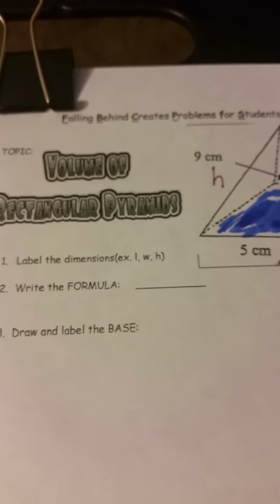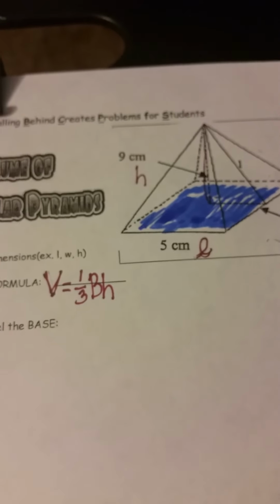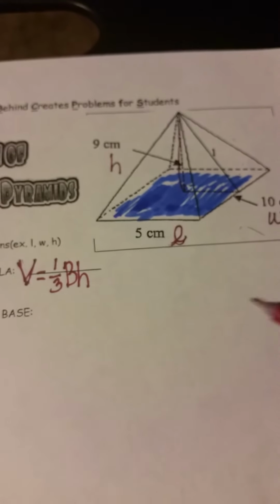Now, if you look at your formula chart, you see that the volume for a pyramid is a little bit different. It is V equals 1/3 of big B times H. Okay, so on pyramids, we're taking 1/3 of whatever big B times H is.